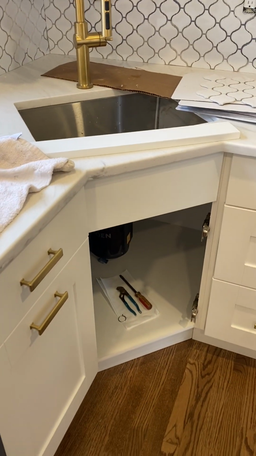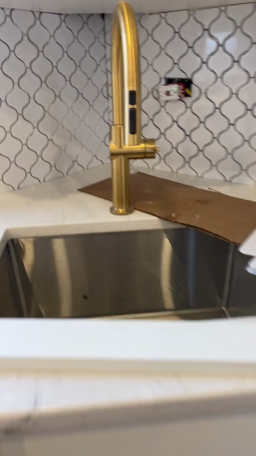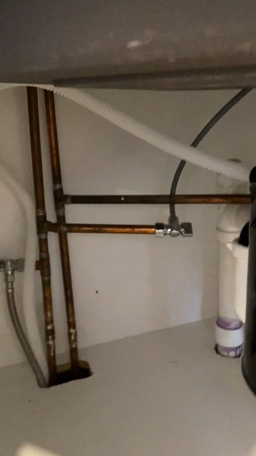The other mistake he made, garbage disposal. I reattached this because when I came here, the hose from the garbage disposal was very low. It cannot be.